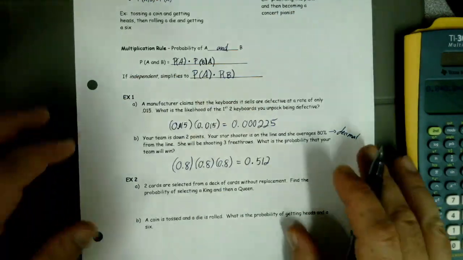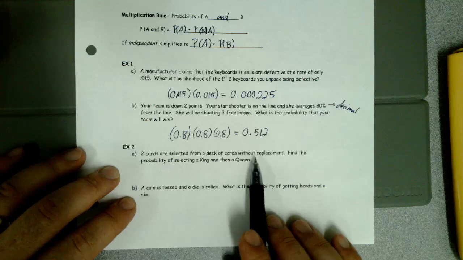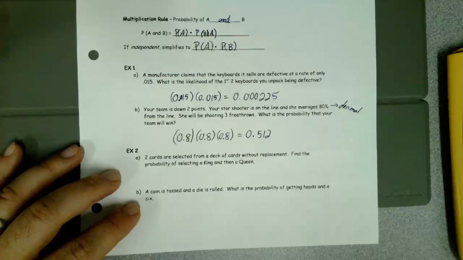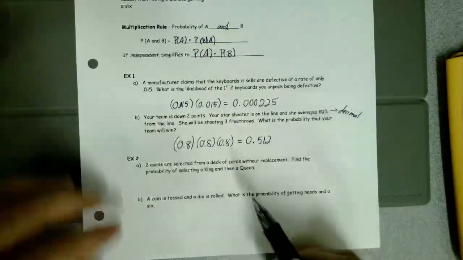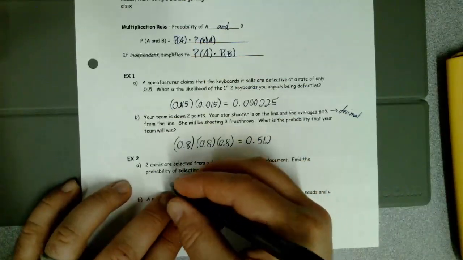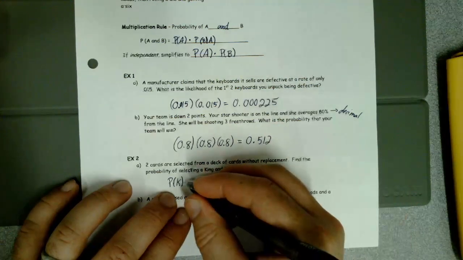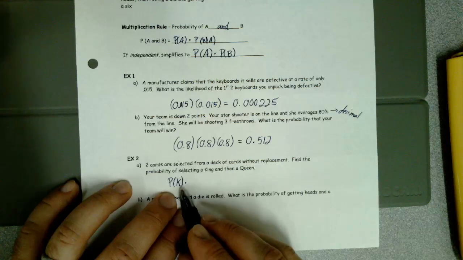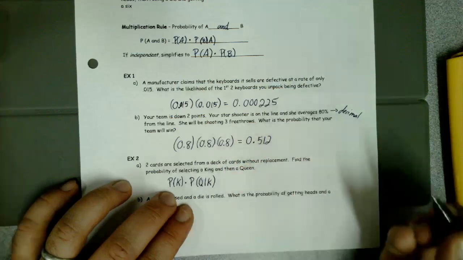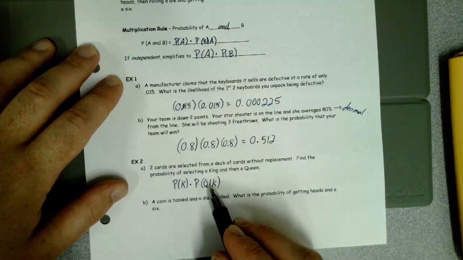Okay. All right, moving down here. Two cards are selected from a deck of cards without replacement. Find the probability of selecting a king and then a queen. So the first one is a king, and we're doing 'and' here. The probability of the first one is just the probability we get a king. Let me write this out formula-wise because this one is dependent, so it's a little bit weirder. The probability we get a king times the probability that we get a queen given we got a king on the first one. That's my probability of A and probability of B given A.